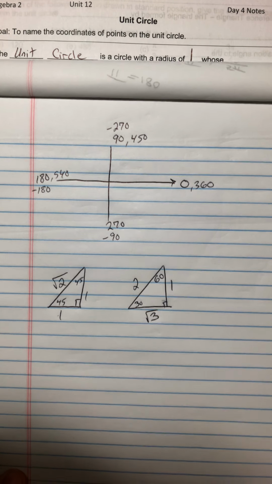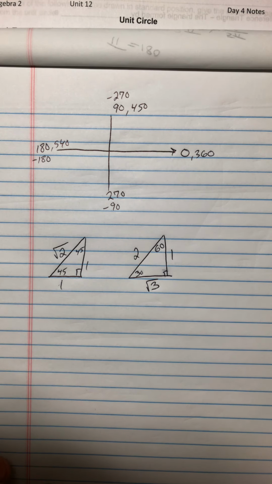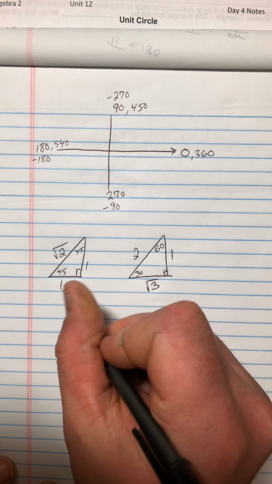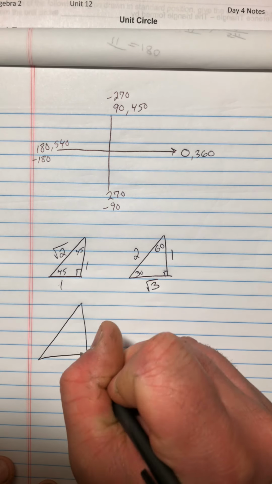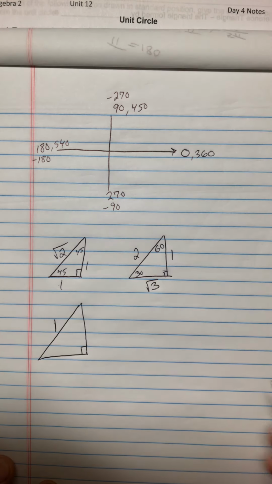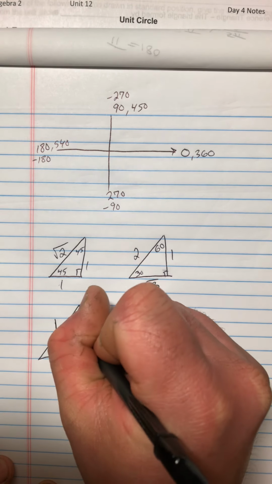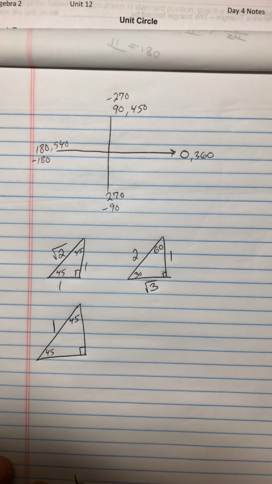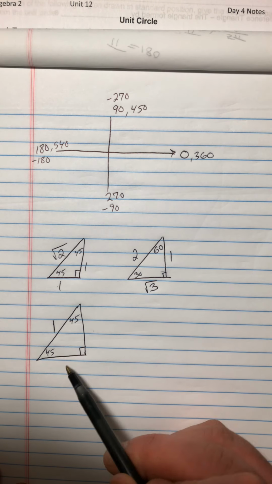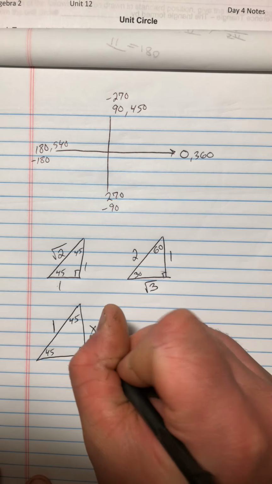For the unit circle, the radius is always 1. So we're going to try to compare this to the hypotenuse being 1 now. Still 45, 45, 90. But the hypotenuse is 1 instead of radical 2. Different ways to do it. How could you find these missing side lengths? You could call them x if you want right now.